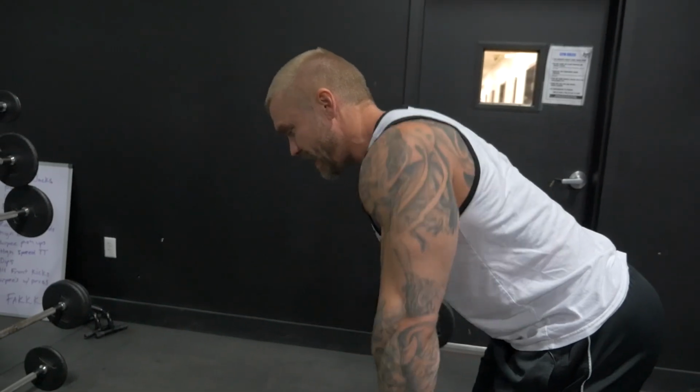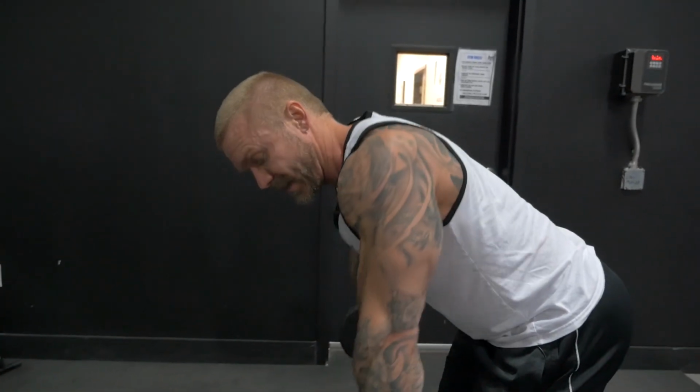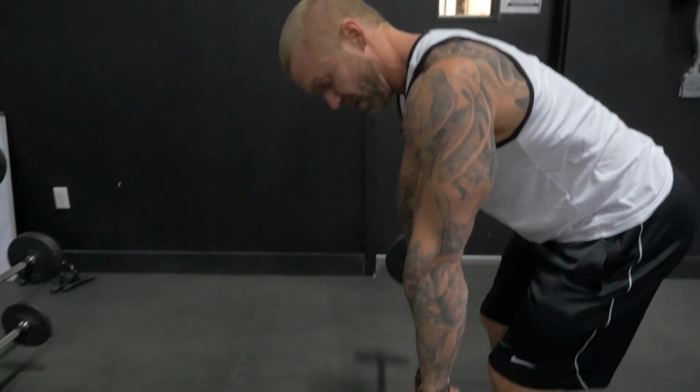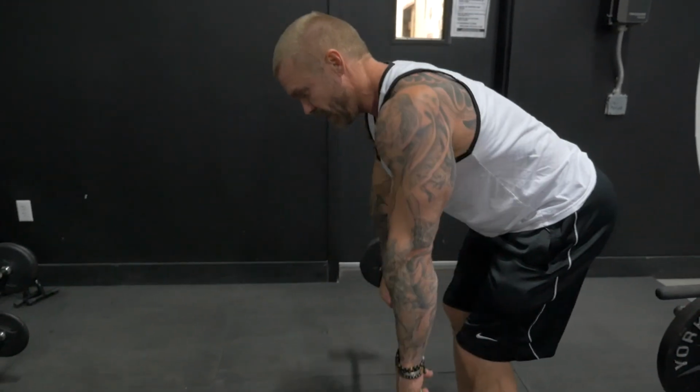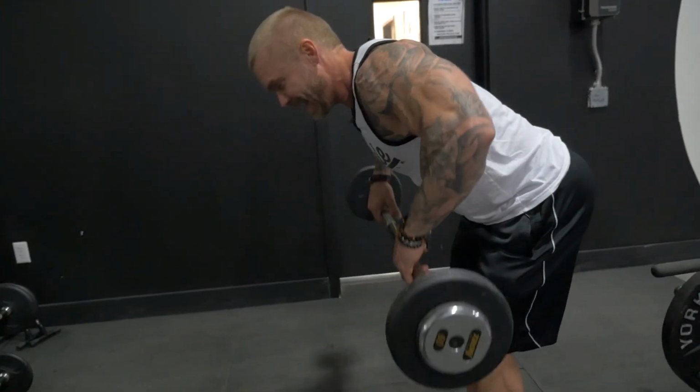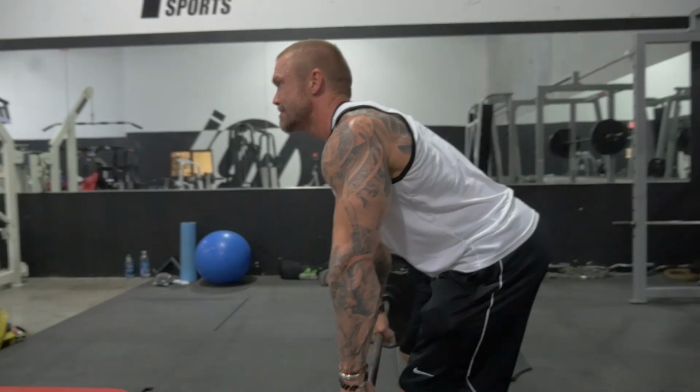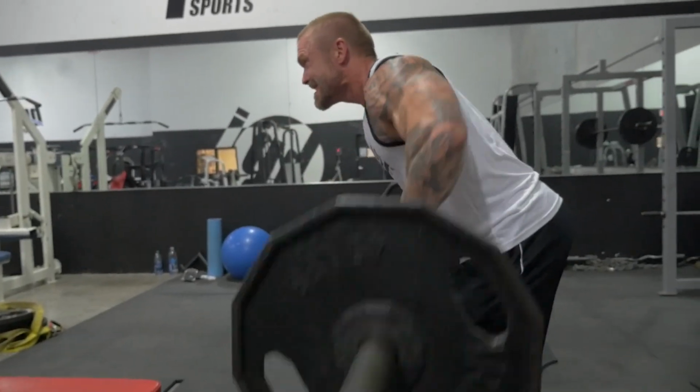First, think about initiating that movement by squeezing your shoulder blades back. See how much the bar's moving without me bending my arms? All right, so shoulder blades back, then pull with the elbows. This way, I'm not using as much of my biceps because it's easy for the biceps to really take over in an exercise like this, and that's why a lot of people have a hard time feeling their back.